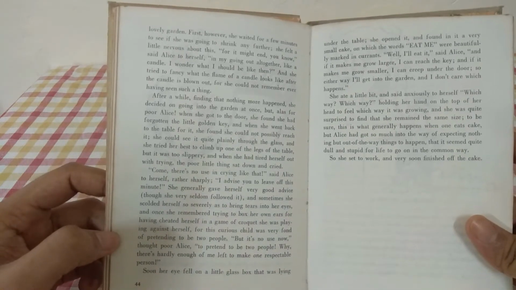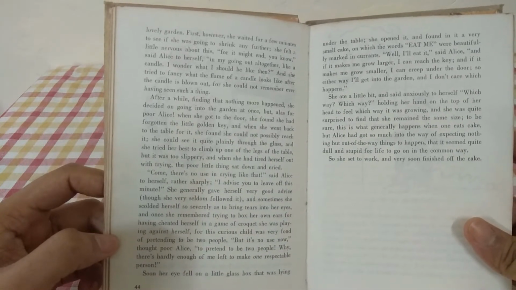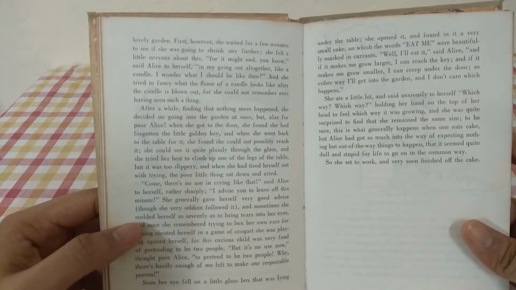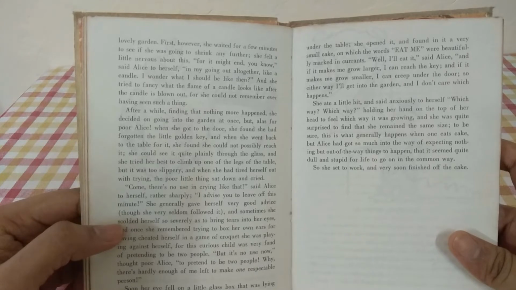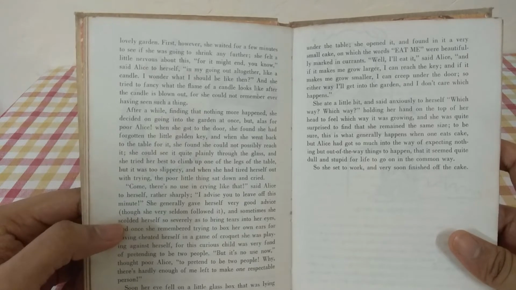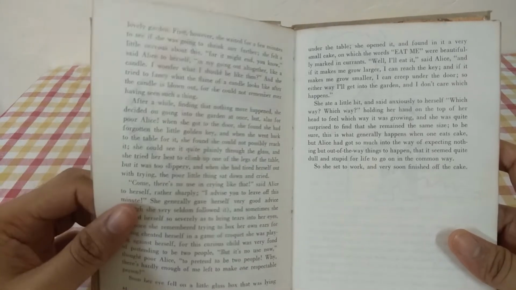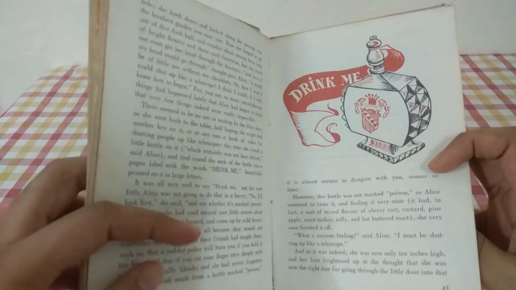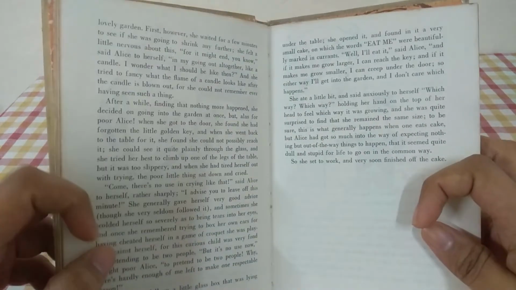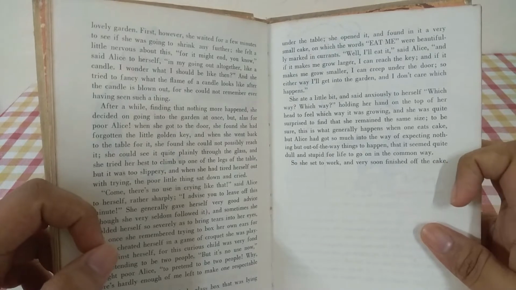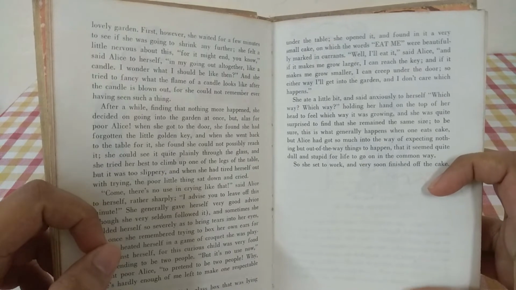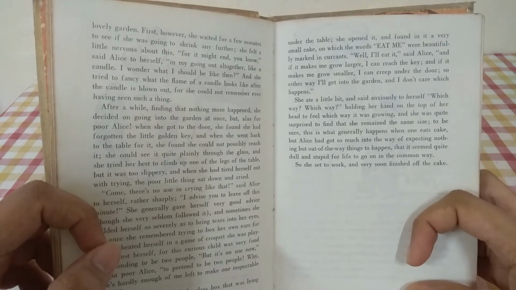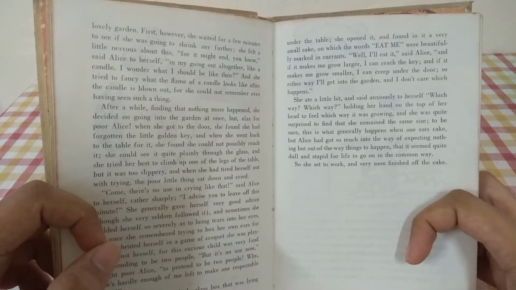Soon her eye fell on a little glass box that was lying under the table. She opened it and found a very small cake, on which the words "Eat me" were beautifully marked in currants. "Well, I'll eat it," said Alice, "and if it makes me grow larger, I can reach the key, and if it makes me grow smaller, I can creep under the door. So either way, I'll get into the garden, and I don't care which happens."